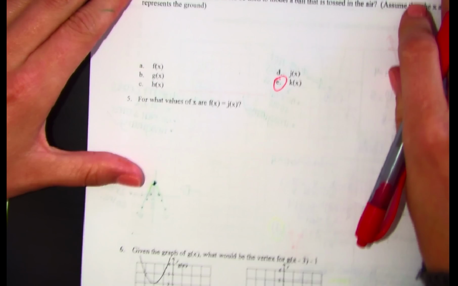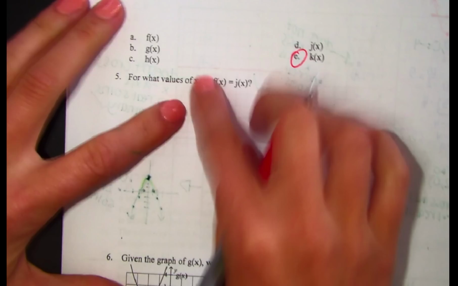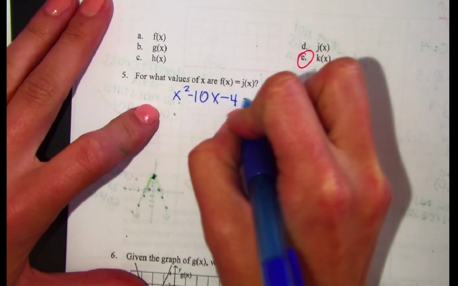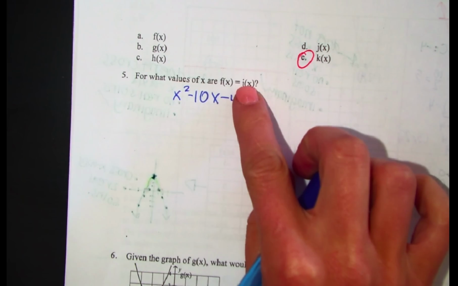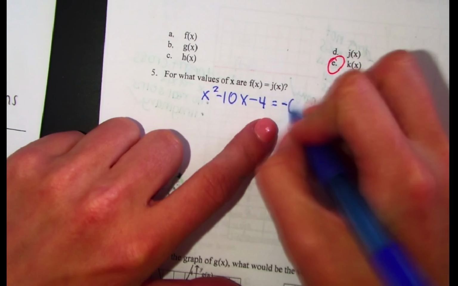All right. For the next one, for what values of x are f of x equal to j of x, what I'm going to do is go to the front side and copy down each of those equations. Okay. So f of x, x squared minus 10x minus 4, from the front side again, is right here. And that's equal to j of x. So j of x, again, from the front is this equation. So I'm setting these equal to each other, just like what they're telling me to do.